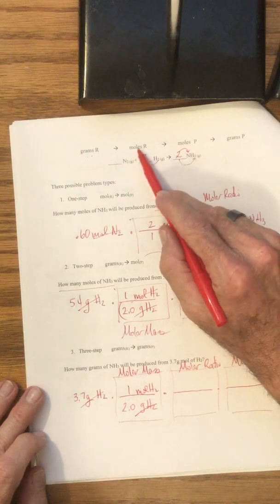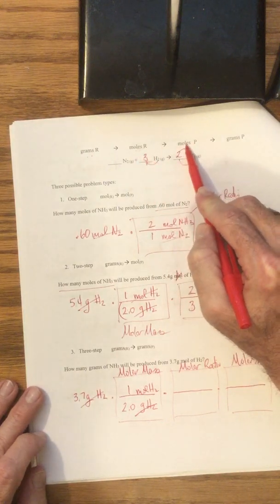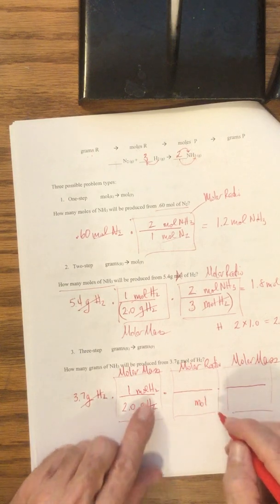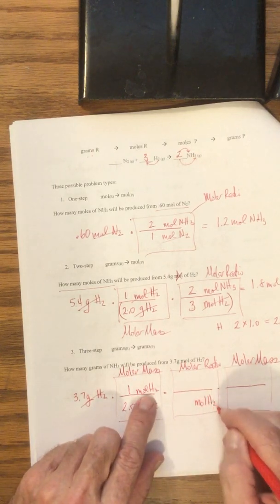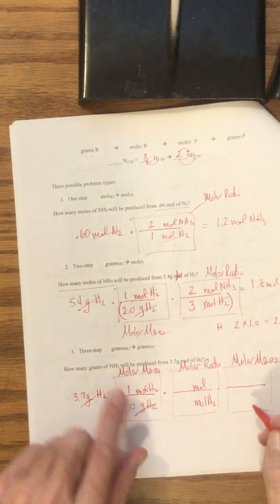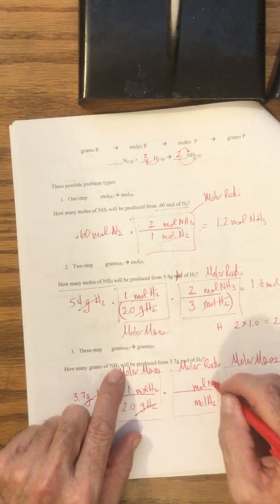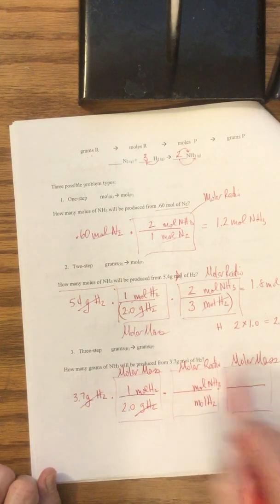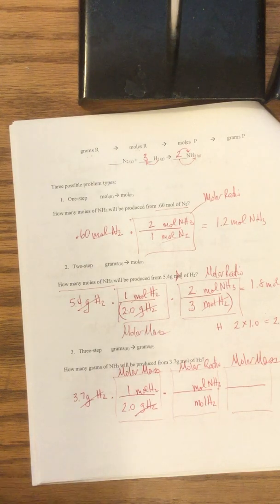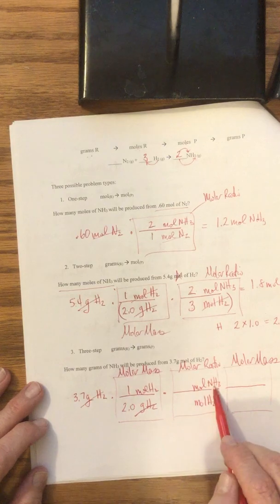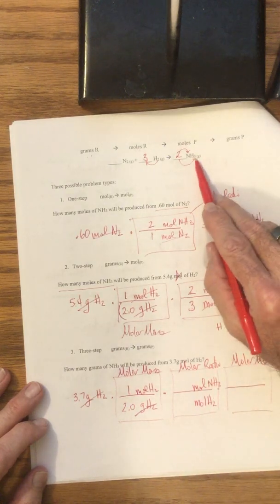Now I want to convert from my moles of reactant to my moles of product. So I'm going to cancel my moles of reactant, which is the H2, and convert to the moles of product, which is NH3. This is the molar ratio. We find the molar ratio by looking at the coefficients. How many moles of NH3 do I have?